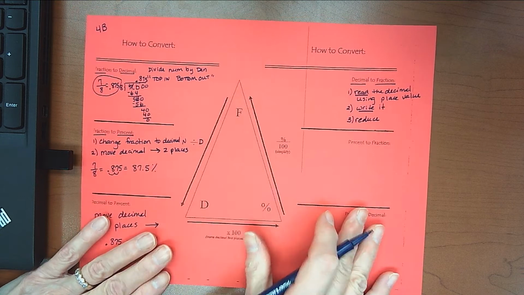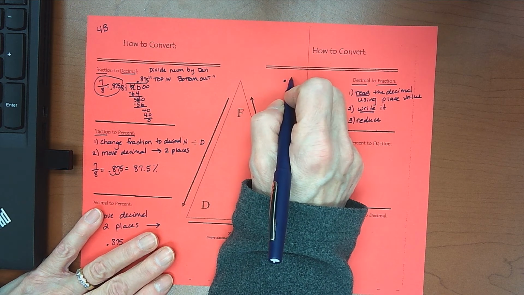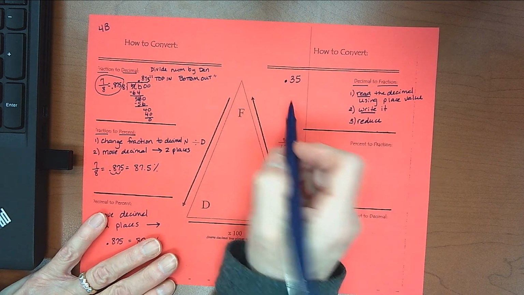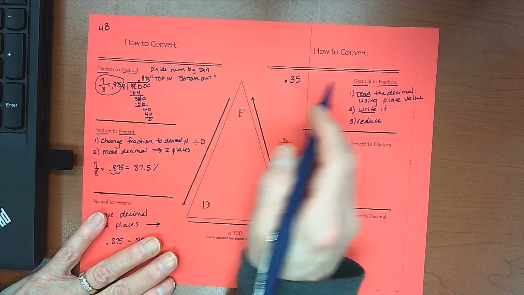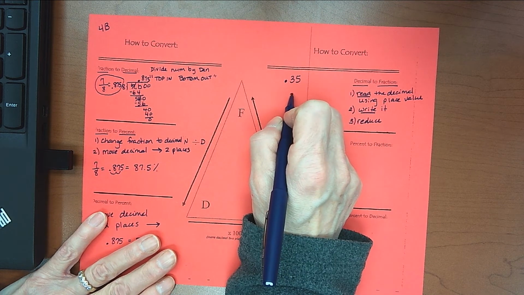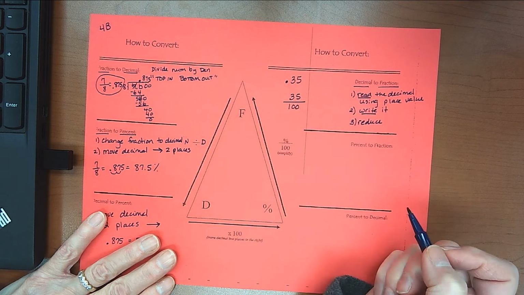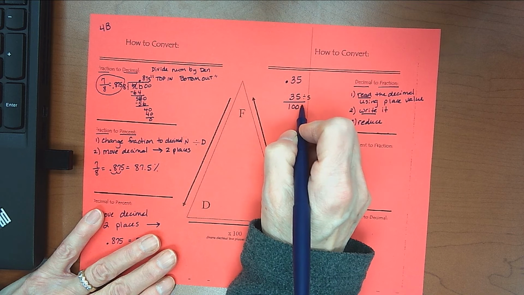So for instance, if I take the decimal 35, I read that as 35 hundredths. So if I were going to write 35 hundredths, that would look like 35 over 100. And since both of these can be divided by 5, I'm going to do that.